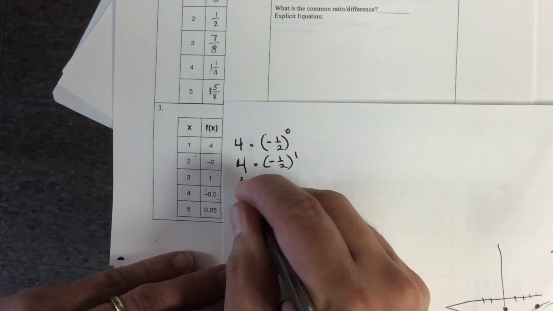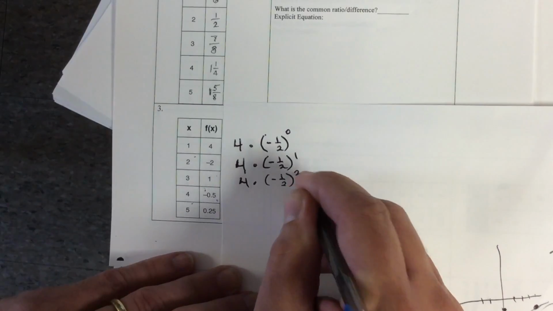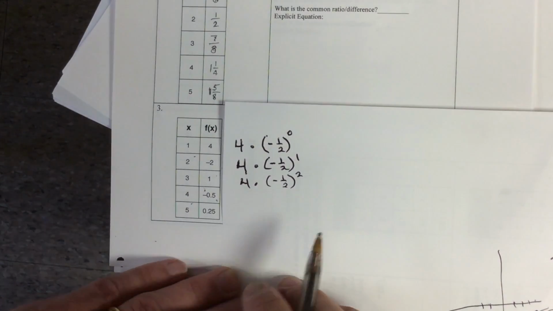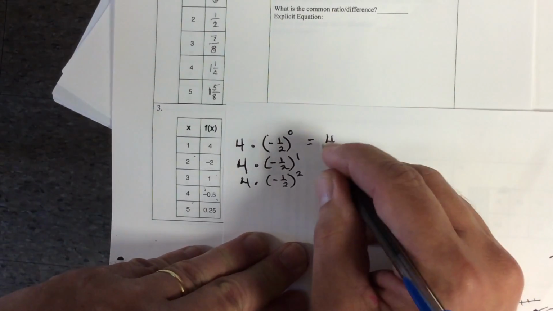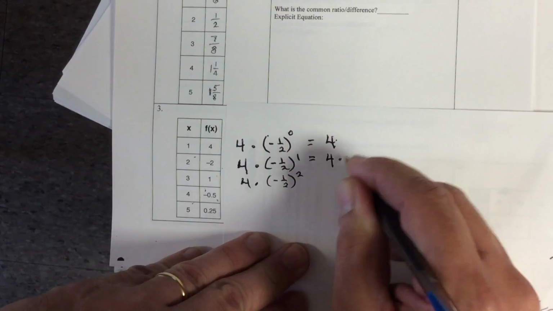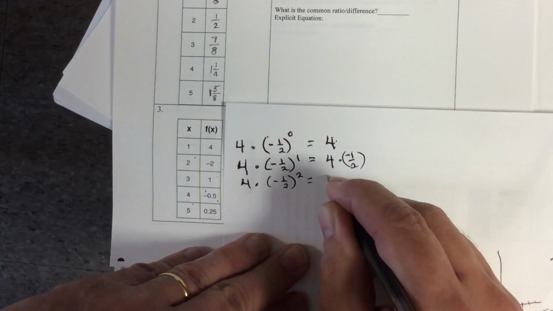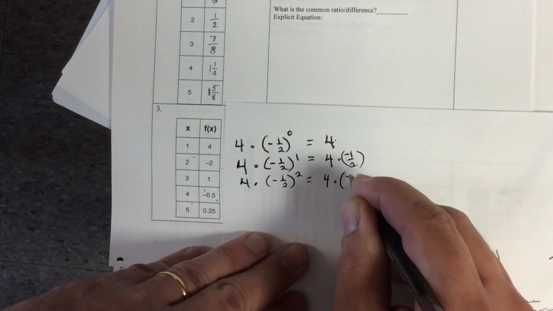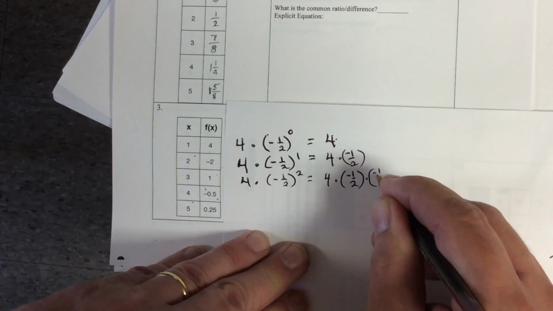And 4 times negative 1/2 two times is this. Now, how do I know that? Well, because that's what we just said we had. We had a starting number of 4, and then we had something where it was multiplied by negative 1/2, and then we had 4 again times negative 1/2 to get the term before it, times negative 1/2.